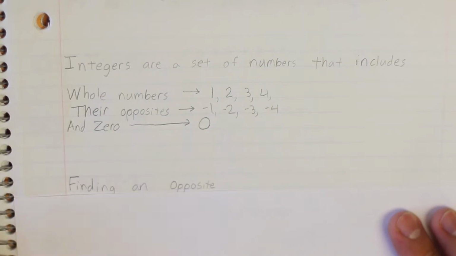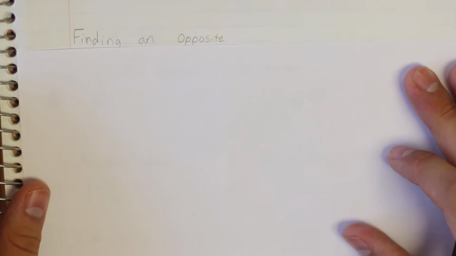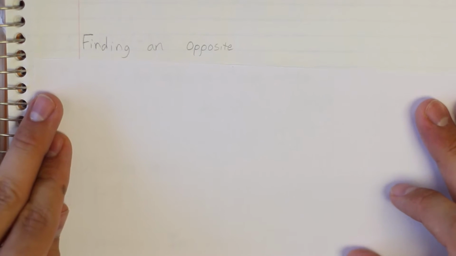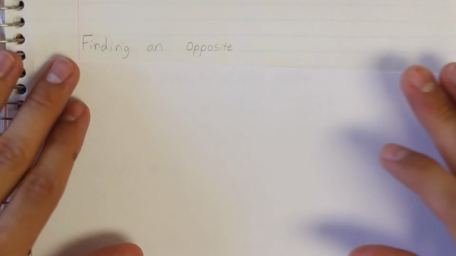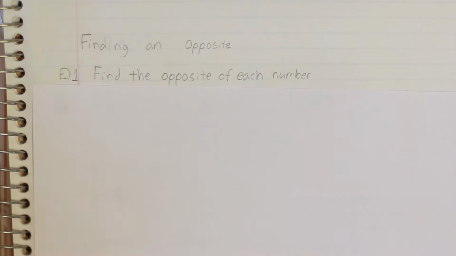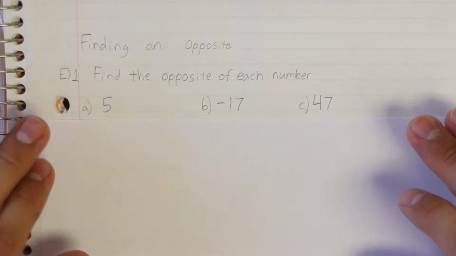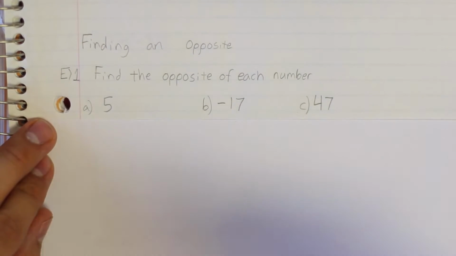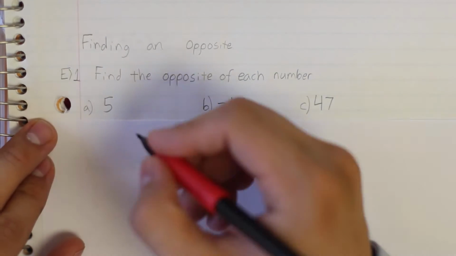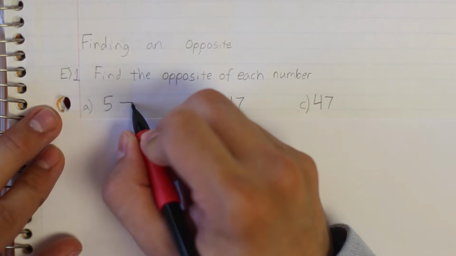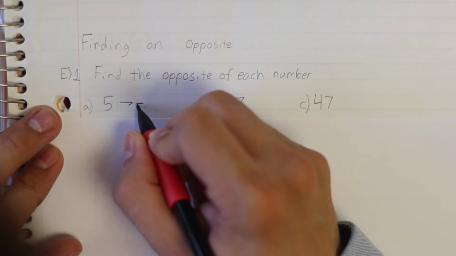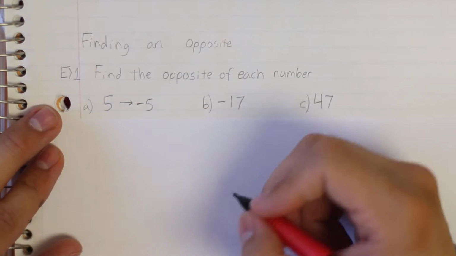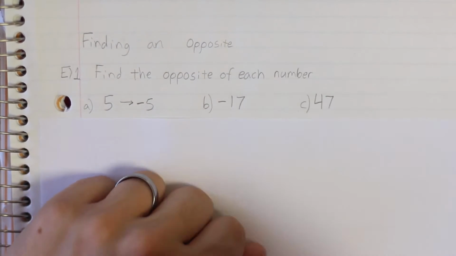Now, in this section, here's some work that you'll be asked to do. Finding an opposite. So you're going to be told, find the opposite of each number. This is example 1. And let's take a look at A, B, and C. You're told to find the opposite of 5. Well, the opposite of 5 is -5.